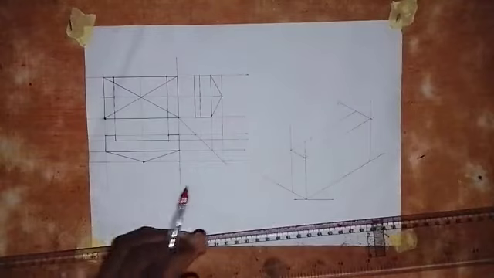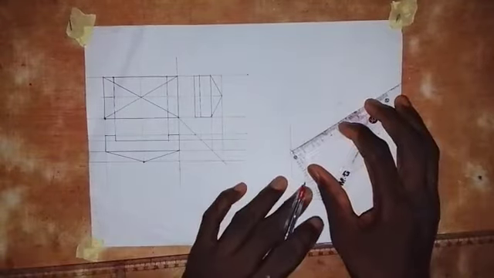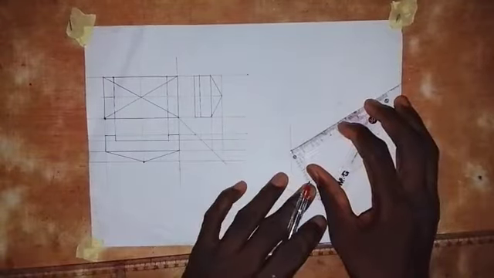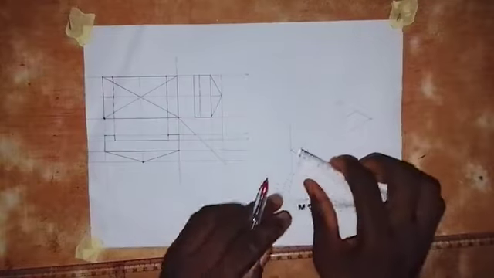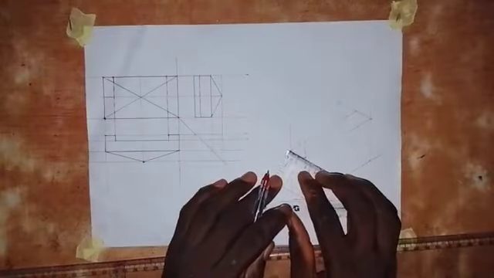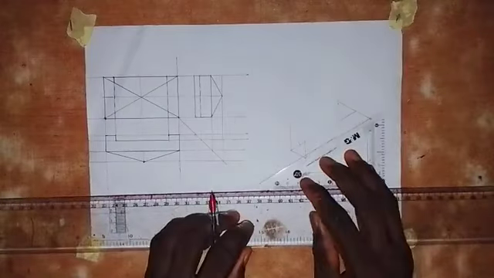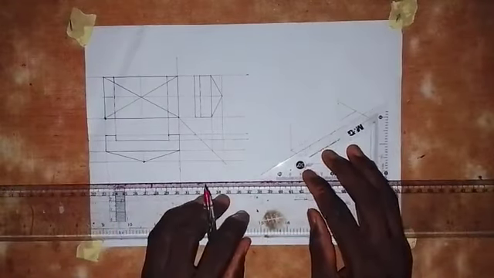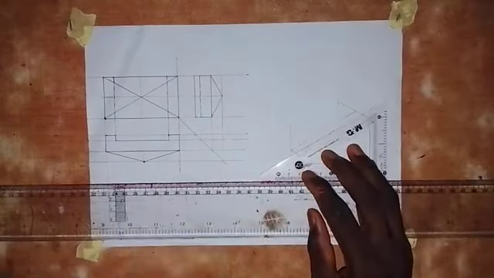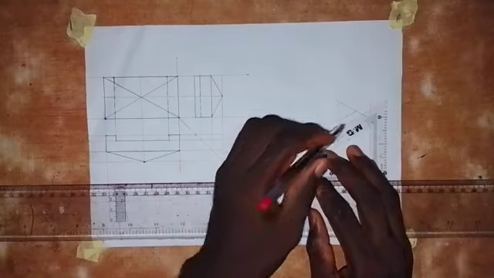Okay, coming here right now, I'm going to take a measurement of 10 millimeters from this point. So 10 millimeters from here to here. Also I will take 10 millimeters here. Then at this point, I will take 5 millimeters into the block. This is 5 millimeters. So from this point here, I will draw a line from here to here.